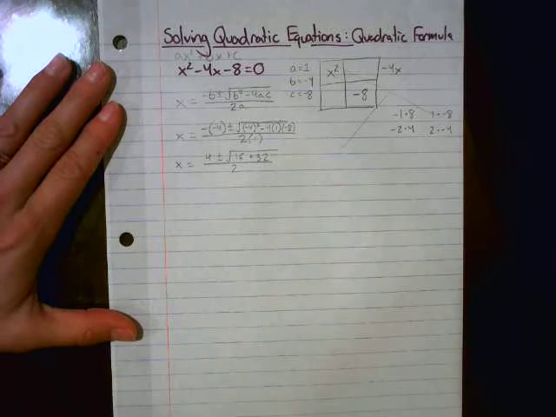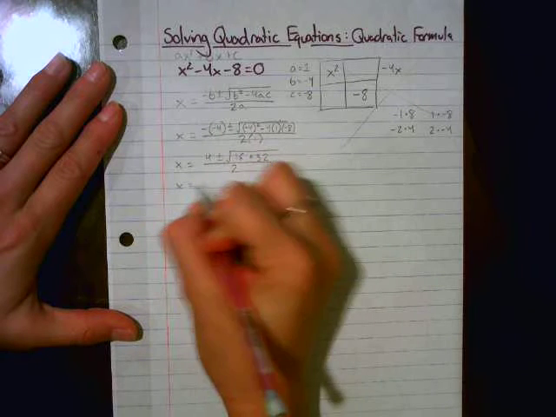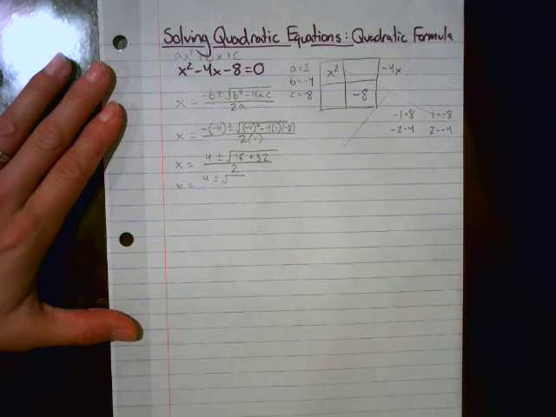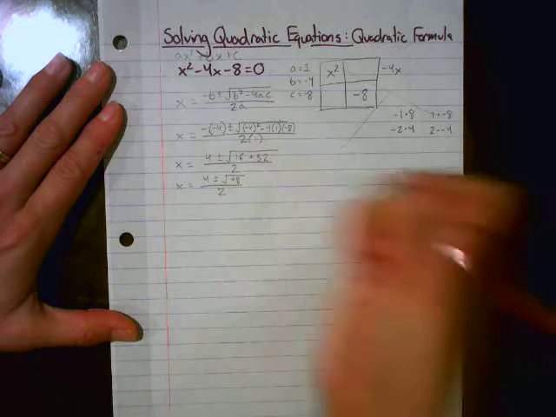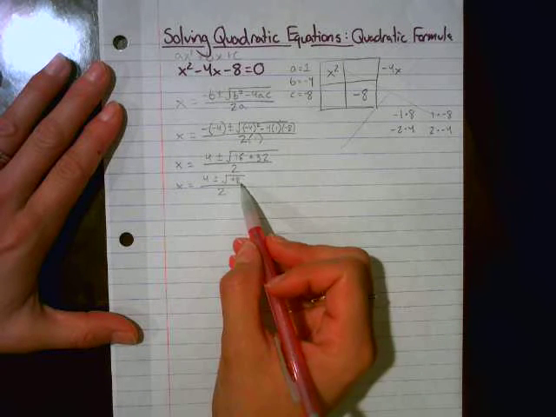Let's keep going. If I add 16 and 32 together, x equals 4 plus or minus the square root of 48 all over 2. And then we can simplify that square root.